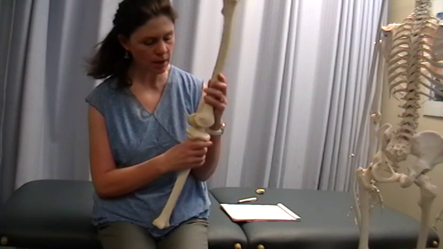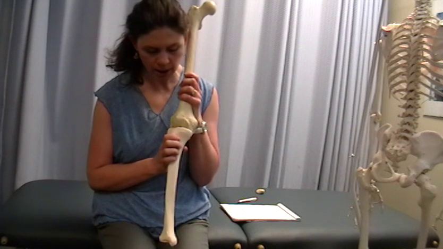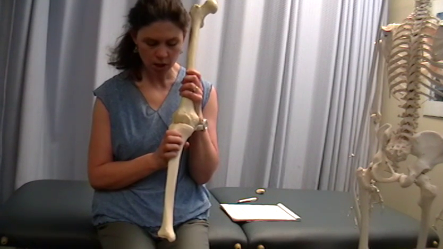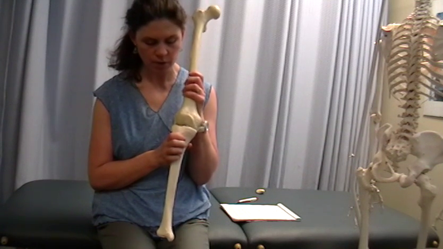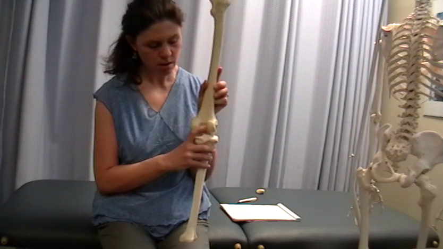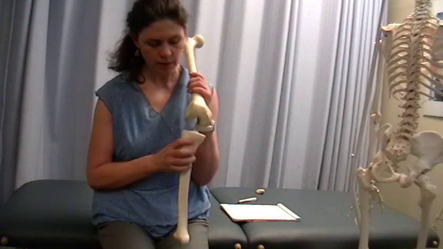That's because typically when you go into full extension at the knee, there's a little bit of external rotation that goes with that, and so in order to flex your knee, you've got to pop out of that external rotation, and that's what the popliteus muscle does. So those are the two muscles of the knee.